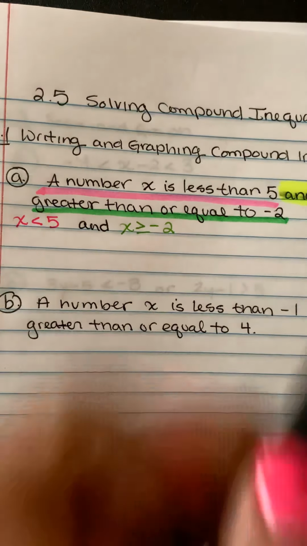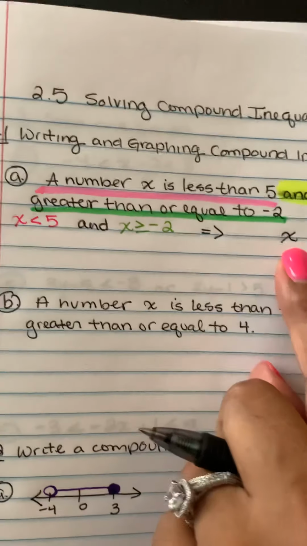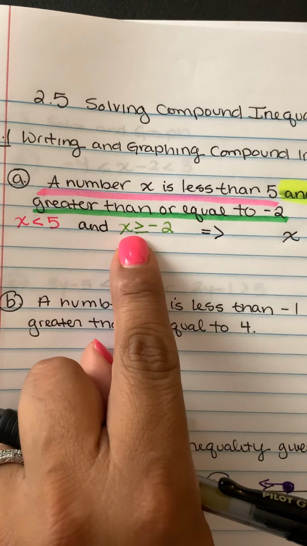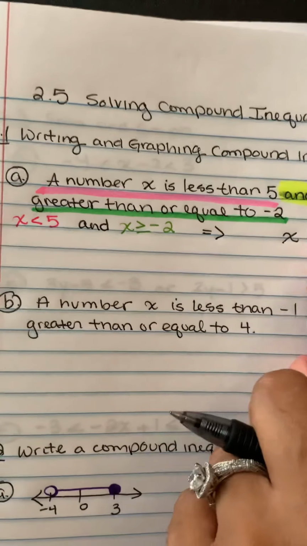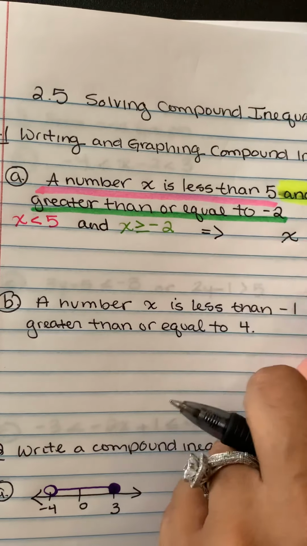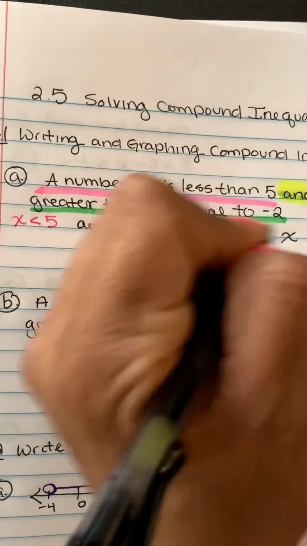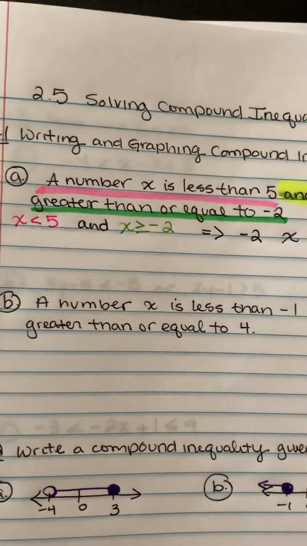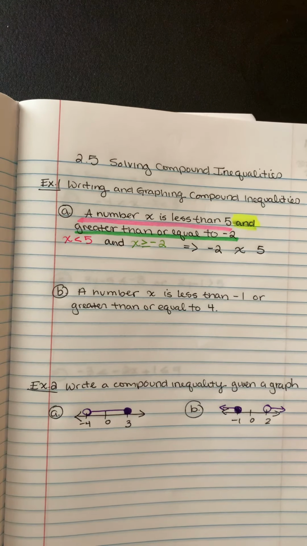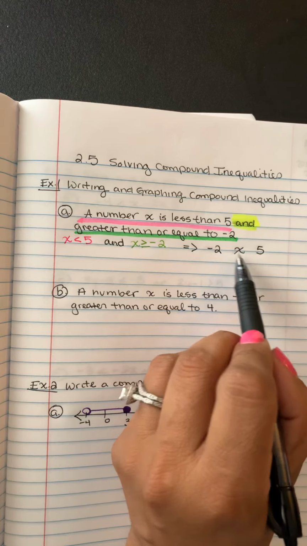So what is it going to look like? We know that we have x as our variable. You always want to start with the largest number to the right and then the smaller number to the left. So we know 5 is larger than -2, so 5 is going to go here and -2 is going to go here. Again, we're writing inequalities. 5 is going to be on the right, think of the number line, and -2 is going to be on the left.